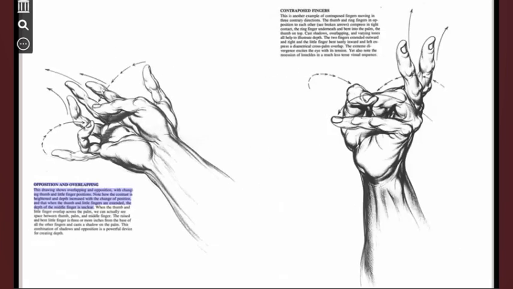Opposition and overlapping. This drawing shows overlapping and opposition, with changing thumb and little finger positions. Note how the contrast is heightened and depth increased with the change of position, and that when the thumb and little fingers are extended, the depth of the middle finger is unclear.